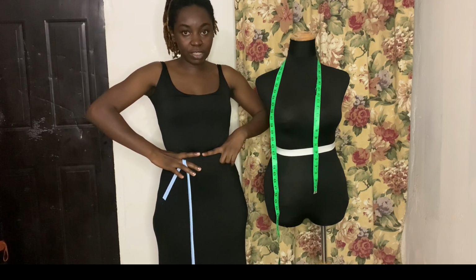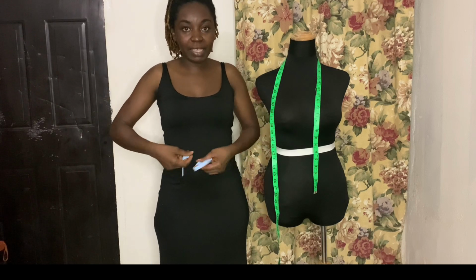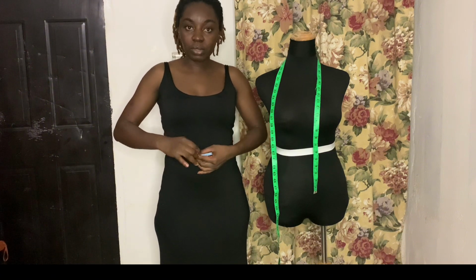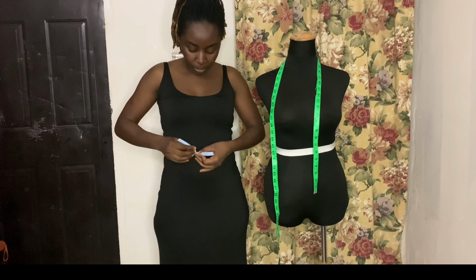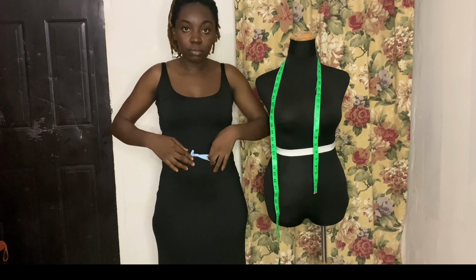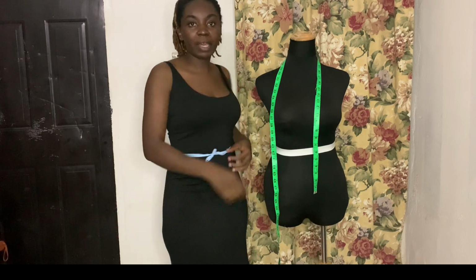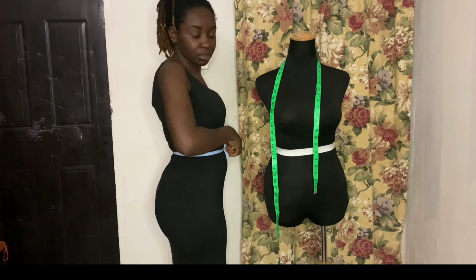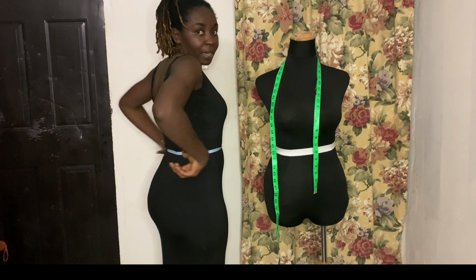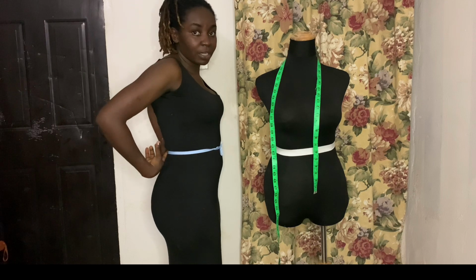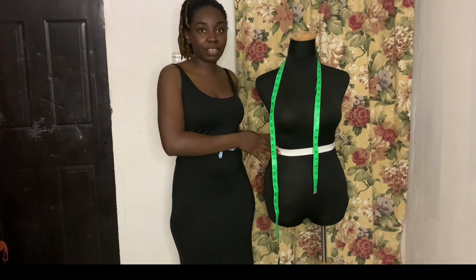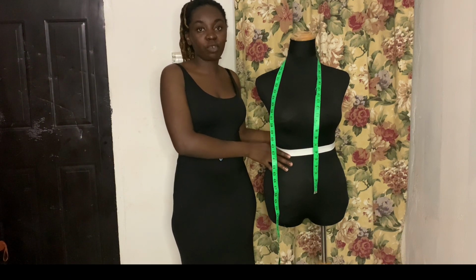So see where my natural waist is. Now I'm going to take my tape, bias tape, and tie at that position. All the way to my back, it just follows this line this way. So that is my natural waist. Now on my form, I have this elastic band here. It also serves as a natural waist for my form.